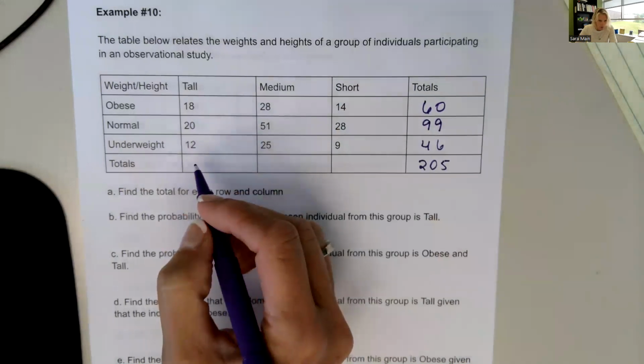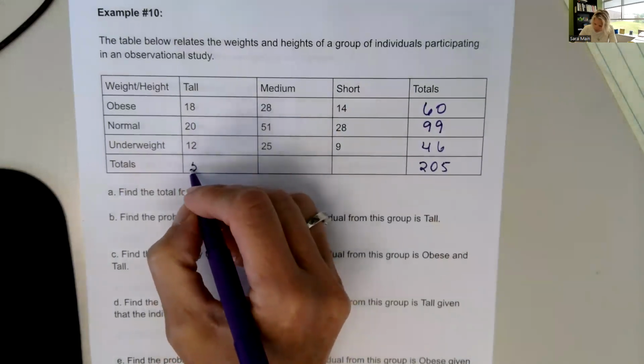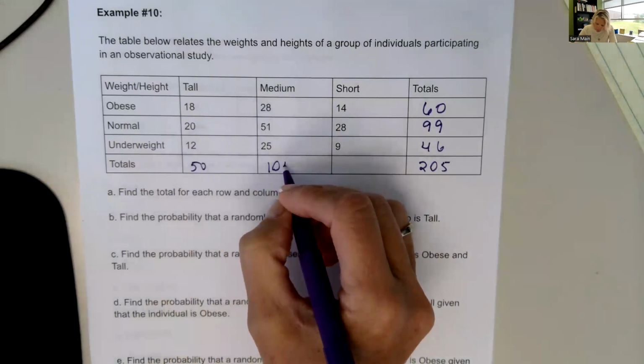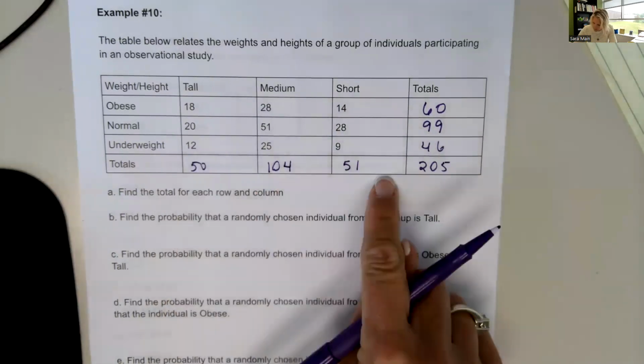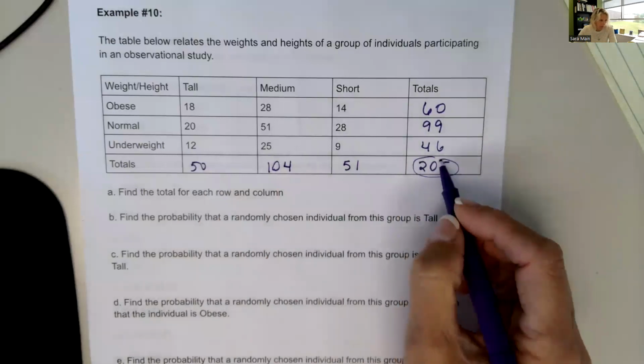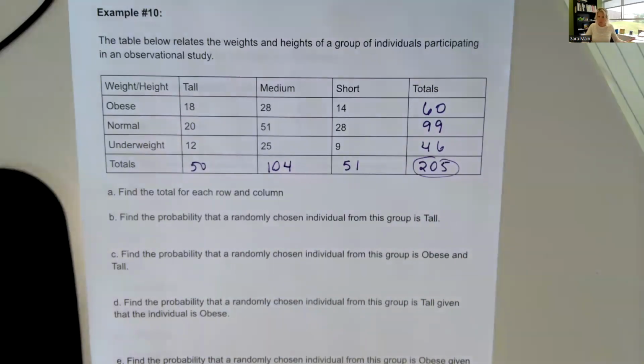And then if we total the tall, we have 50. There were 104 medium height and 51 short. If we add those, we also get 205. So there are 205 individuals participating altogether.